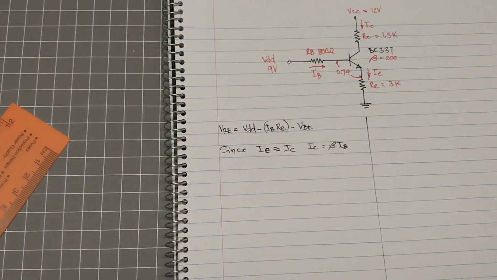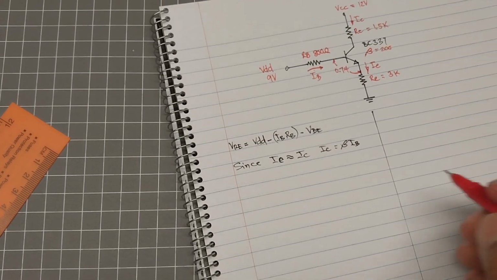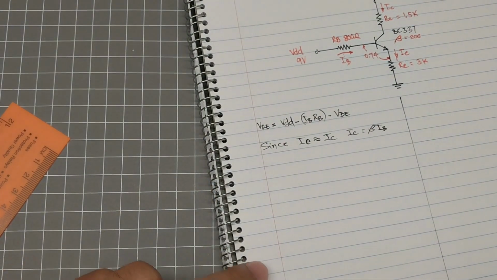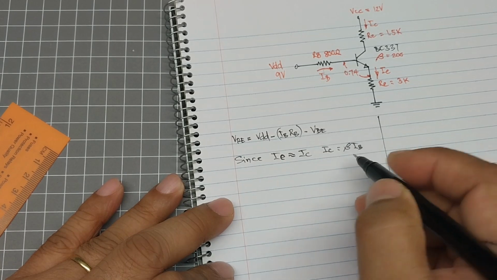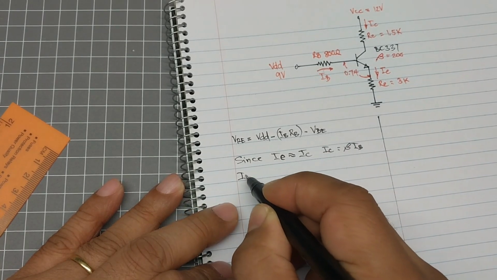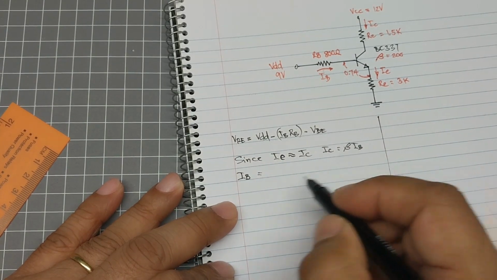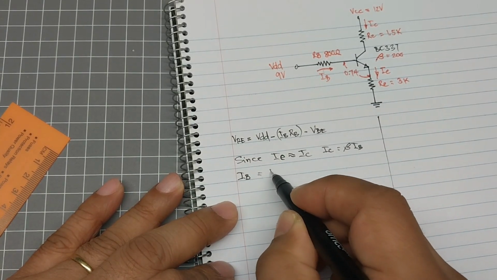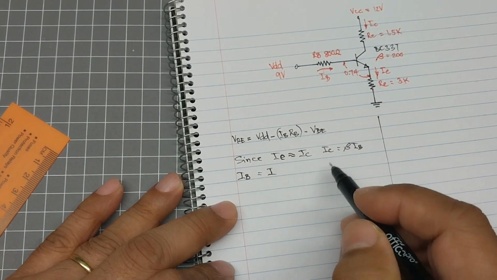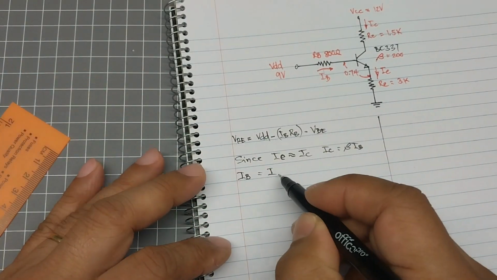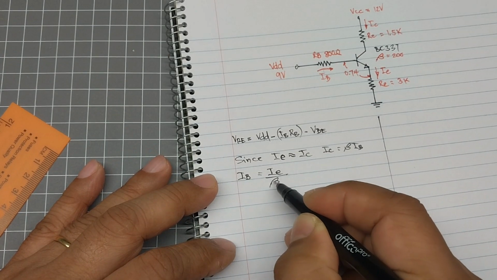So we use that beta later on. Now, if we find the value of IB, IB is equal to IC, or IE, because IC and IE are the same, so we say IE divided by beta.